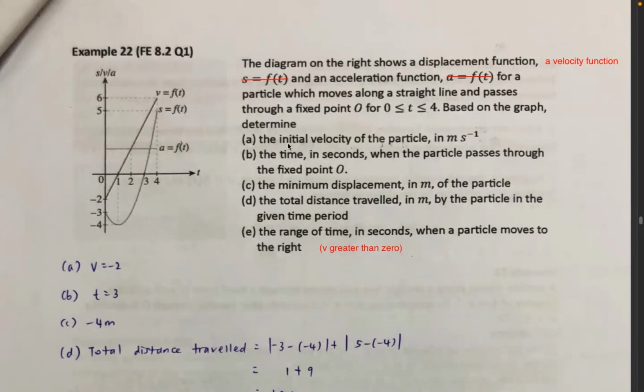Whenever we see the word initial, it means t equals 0. So we check the velocity time graph. When t equals 0, on the y-axis, v equals -2. So the initial velocity is -2.